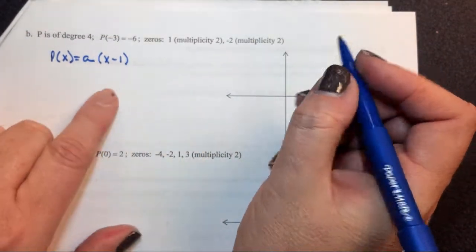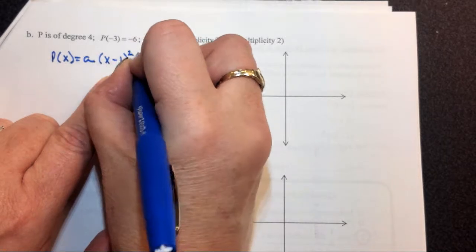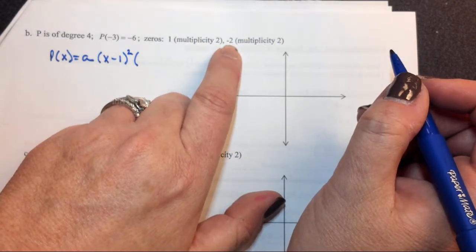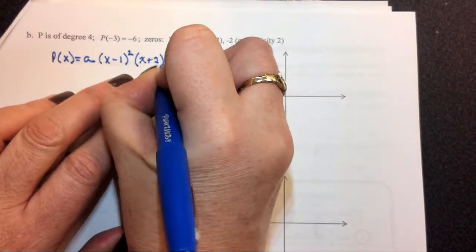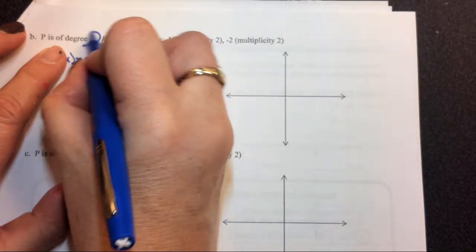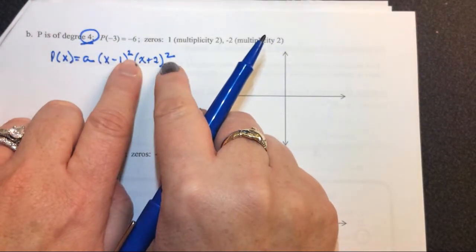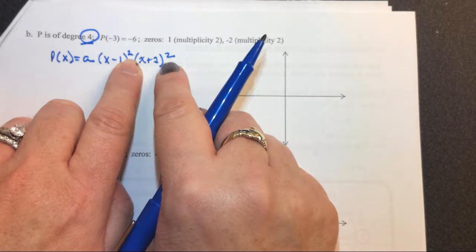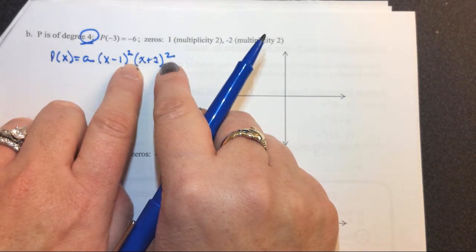Take x minus 1 and raise it to what power? 2. Multiplicity of 2. When I have a -2, what factor did -2 come from? X plus 2. Remember, it's a degree of 4. After you write this in factor form, make sure all your exponents add up to give you 4. Okay? So we good so far?